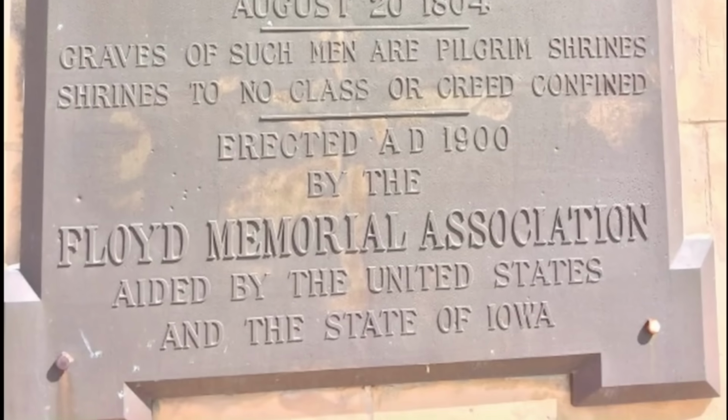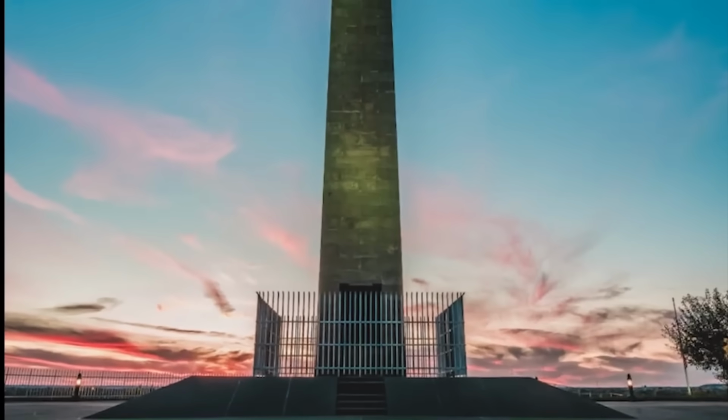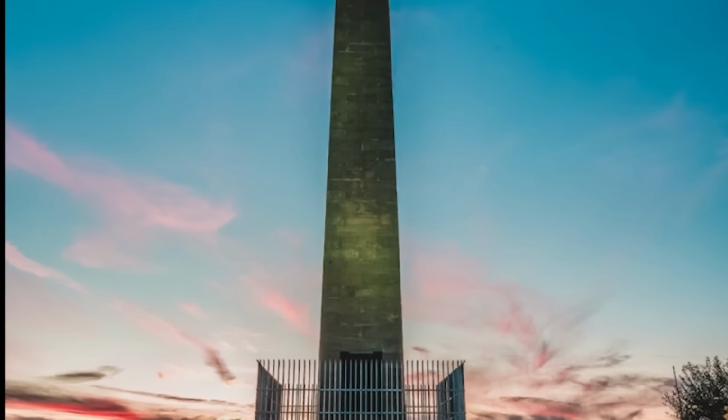And then we see that graves of such men are pilgrim shrines, no class or creed confined. And it was erected in 1900 by the Floyd Memorial Association, United States and the state of Iowa. Very interesting, again, an almost mythical association with this incredible structure that still exists near Sioux City. They built this in 1900.